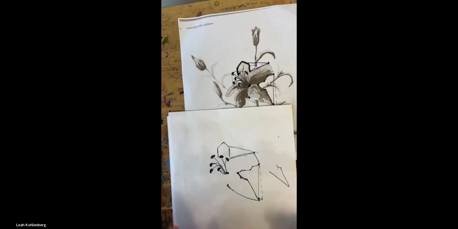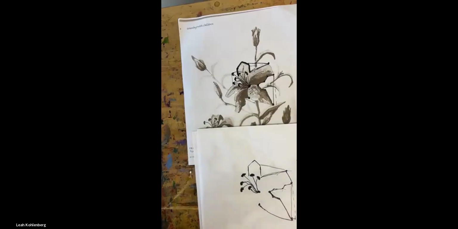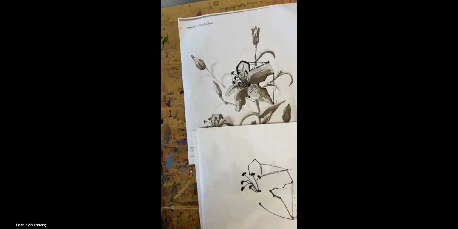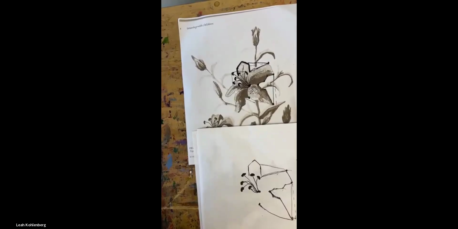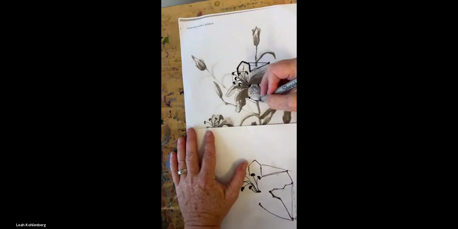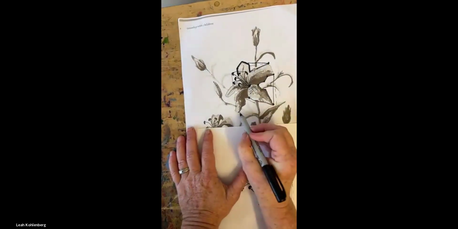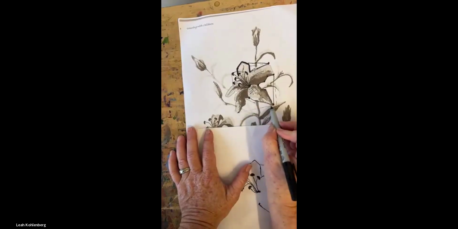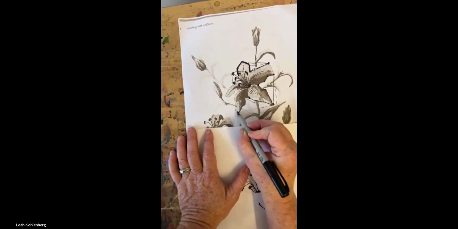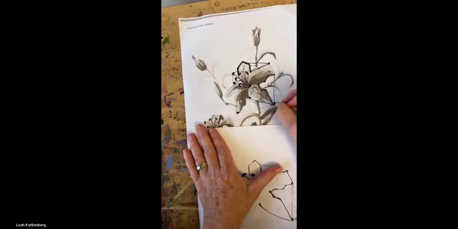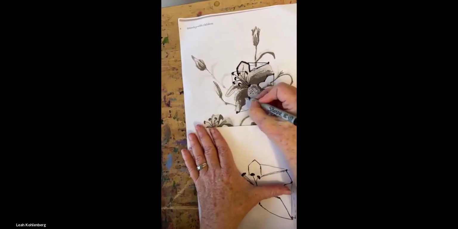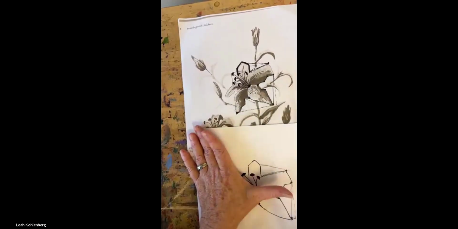So start by lining up your dot here. Then we have our dot going here, and going here.